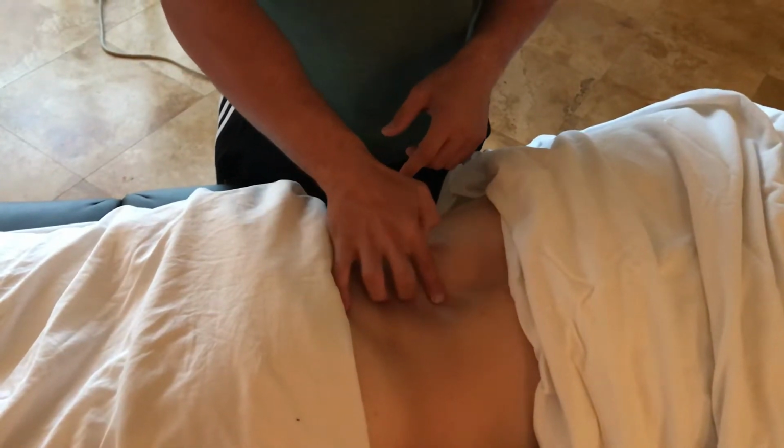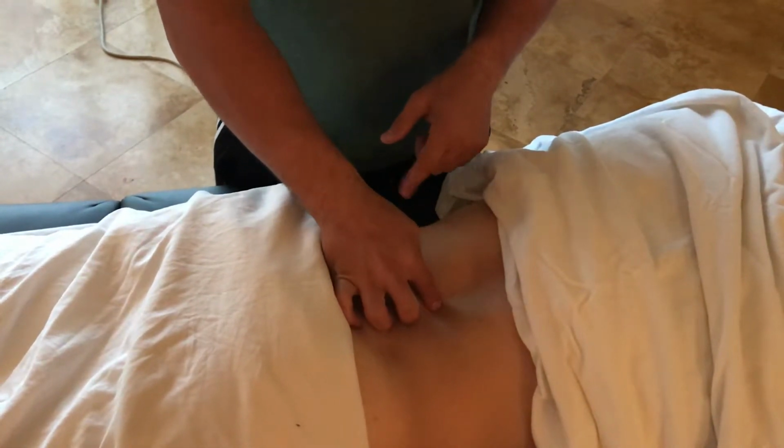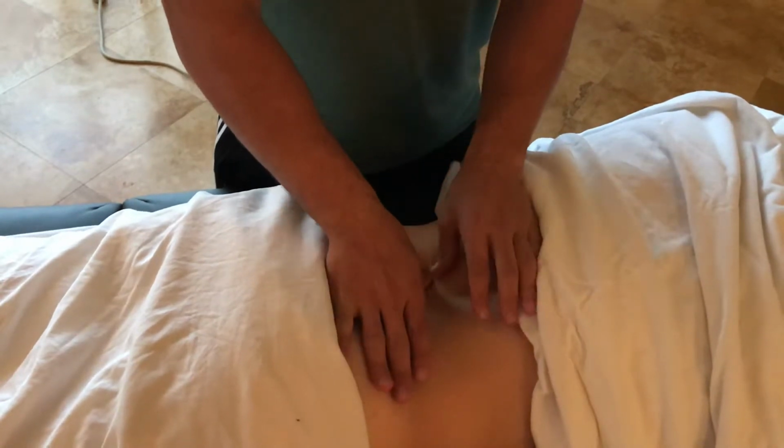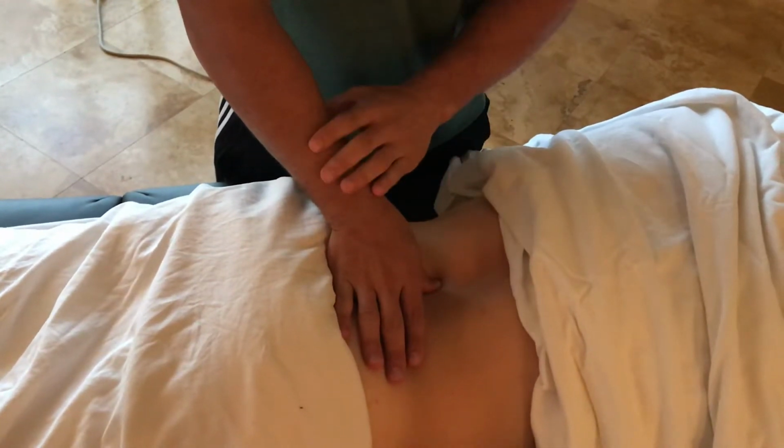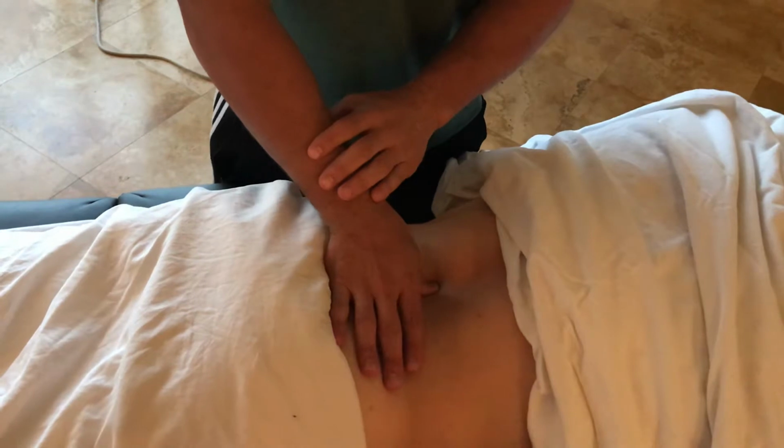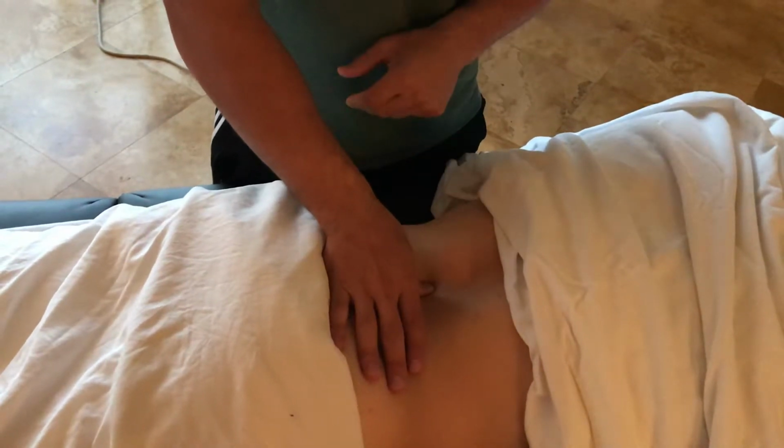If I come back to my spinous process where I was, and I go a little bit less lateral, and I find myself pushing into the side there, I can feel the lamina groove in there, deep to the Erector Spinae.